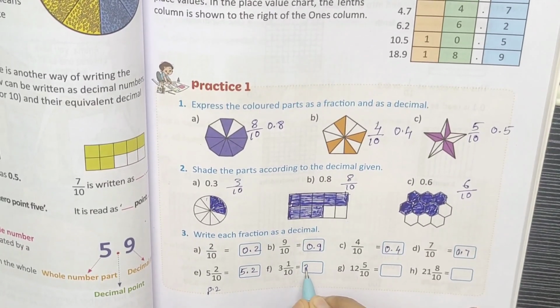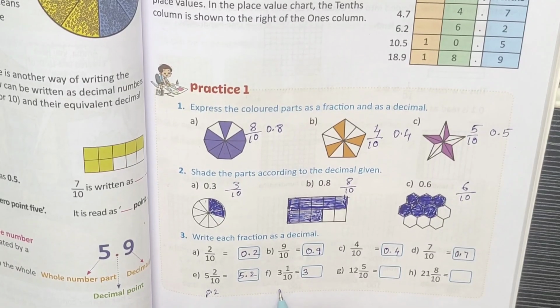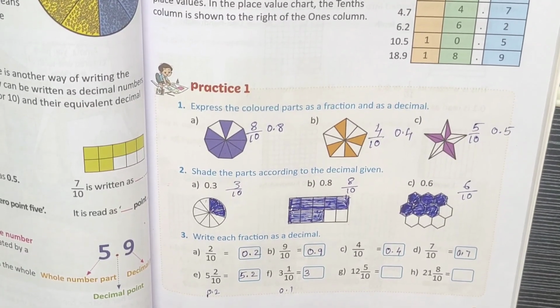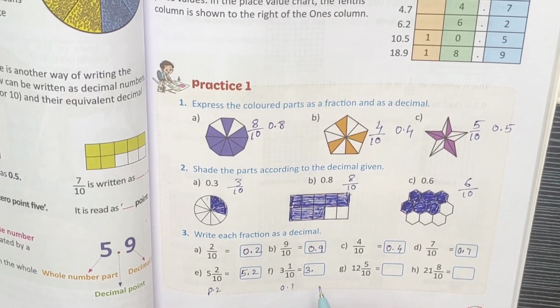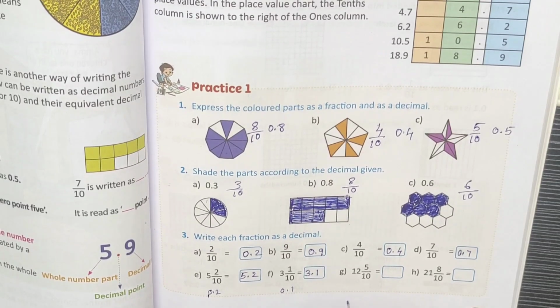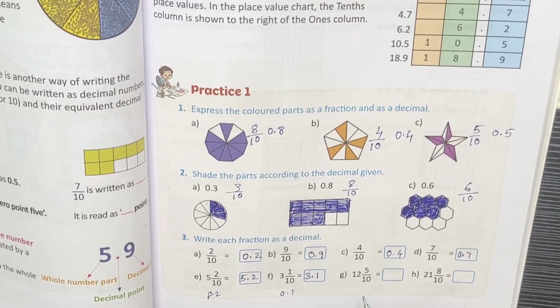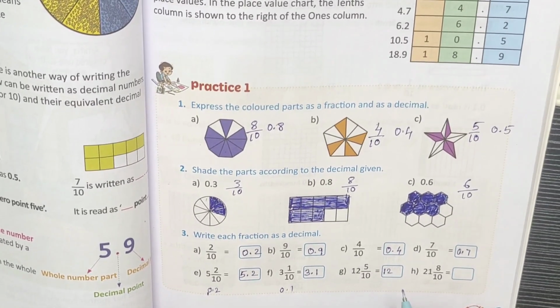In the same way, this 3, 1 by 10. 3 we have to write as the whole number. 1 by 10, how to do 1 by 10? 0.1, right? So instead of 0 we have to write 3. 3.1. Okay, next 12, 5 by 10. Write the whole number.